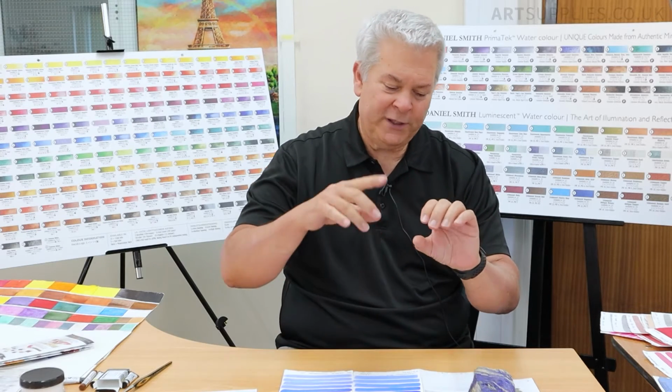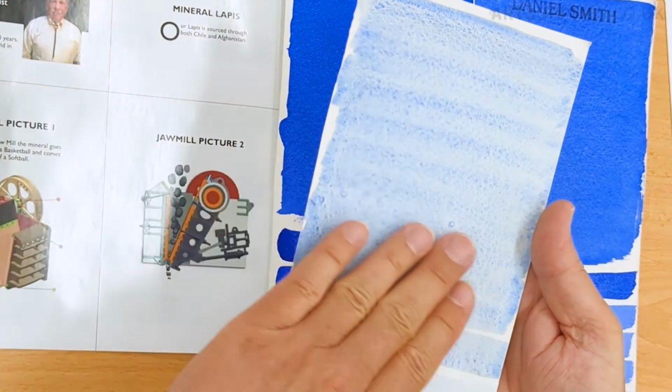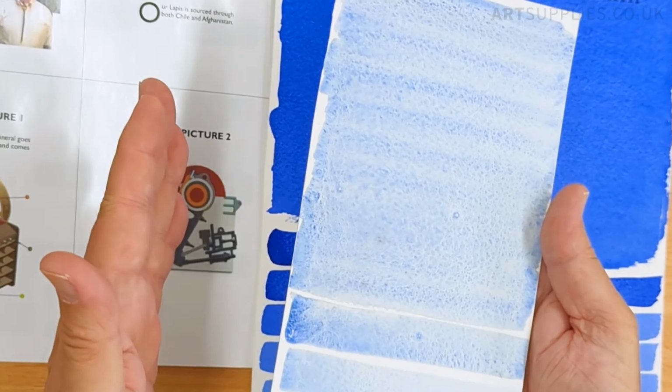If it were inside of oil or acrylic, which would change the refraction index of light hitting it, this would actually be darker in an oil or an acrylic. But as a watercolorist, you're seeing the pigment just laying up on top of the paper being held by gum arabic. So let's talk about these two for a moment.